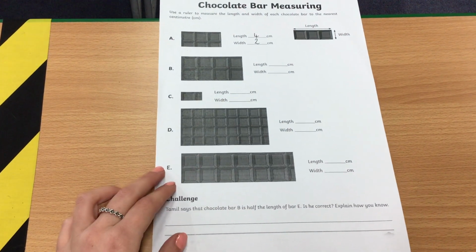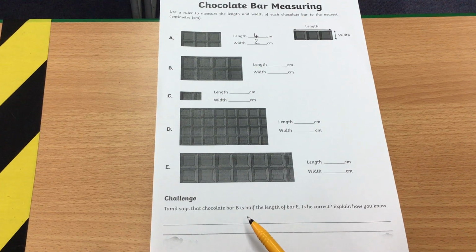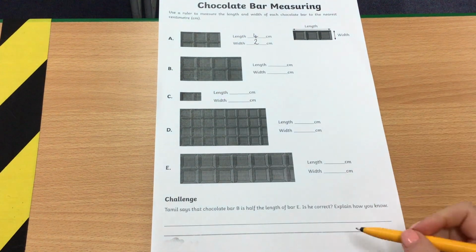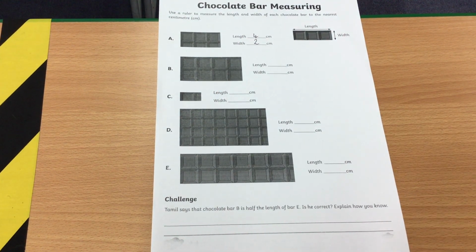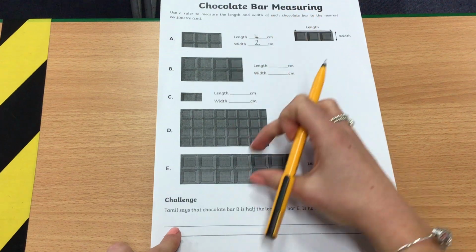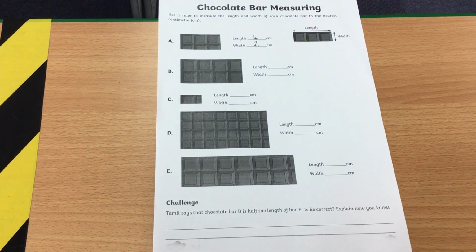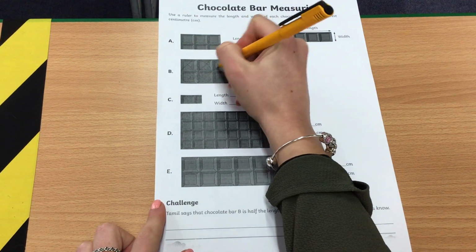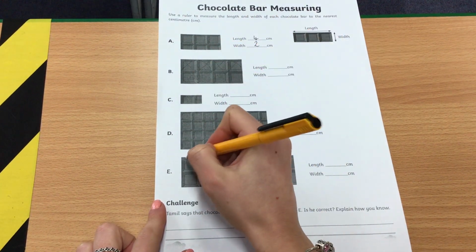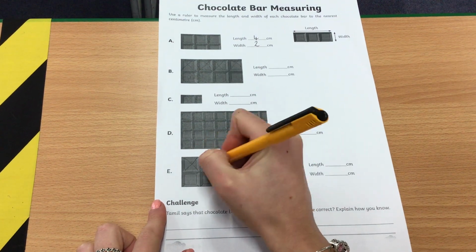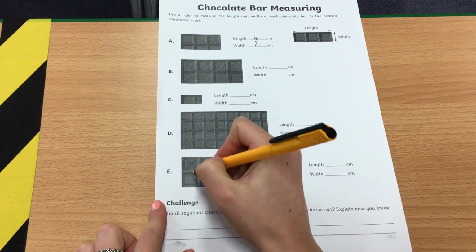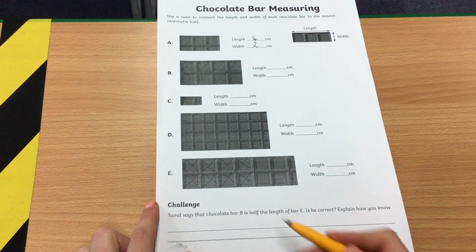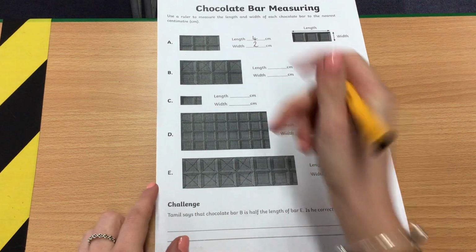Before this video ends, let's just have a quick look at the challenge. So it says, Tamil says that chocolate bar B, so this one here, is half the length of E. Is he correct? So he's saying that B is half of this size. So when you have a look at this question, it might be a good idea to count how many squares of chocolate there are and then cross them off on chocolate bar E, and then you can see if it's the same size, if that is half. Have a look at that really carefully. Is that the same as a half?